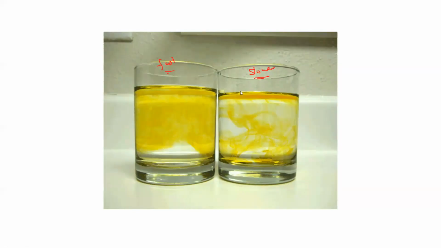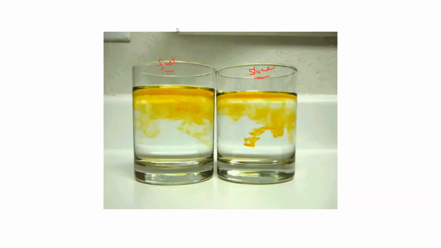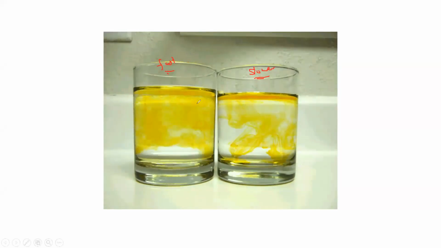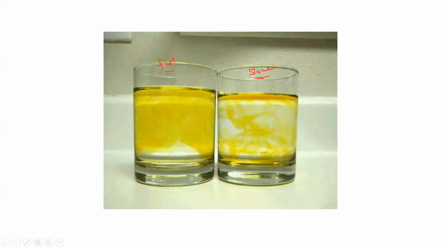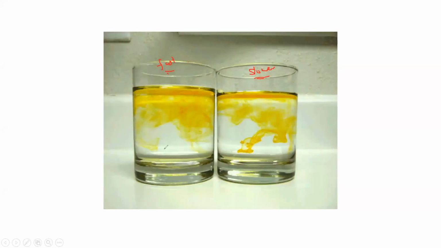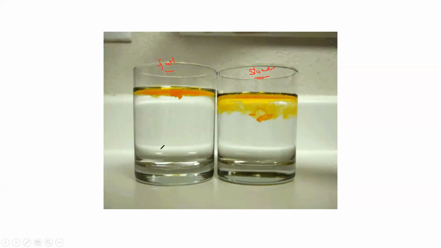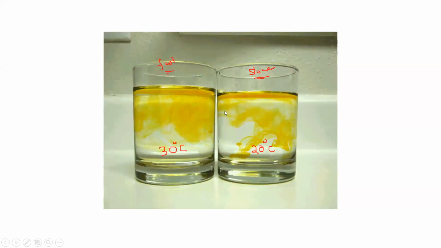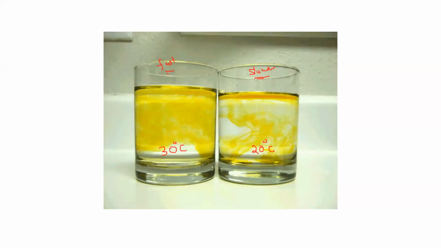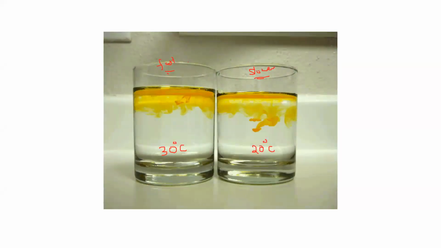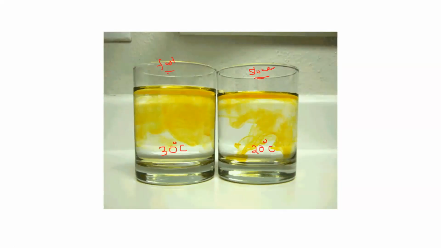They are not at the same temperature, they are at different temperatures. That's why you find that the spreading is much faster on the left hand side as compared to that of the right hand side. So the container filled with liquid on the left hand side might be at 30 degrees centigrade, whereas the container on the right hand side is at 20 degrees centigrade. So the rate of diffusion not only depends on the mass, it also depends on temperature. An increase in temperature will increase the rate of diffusion.